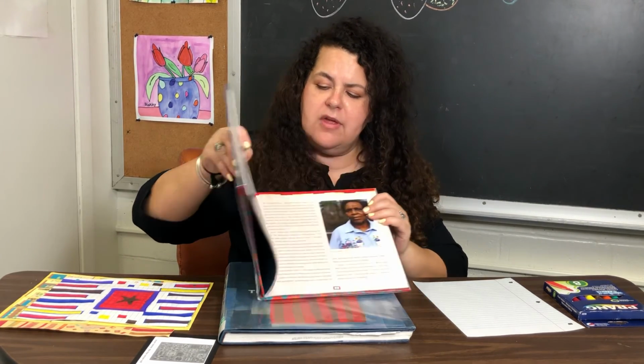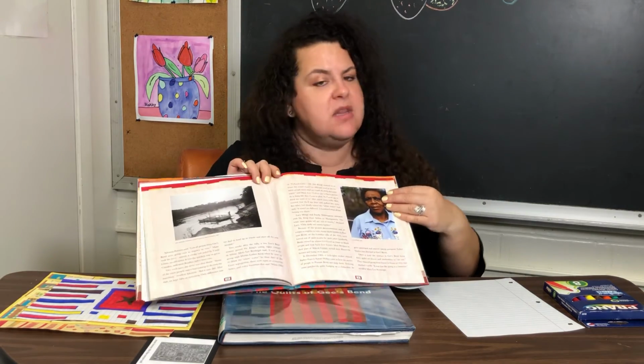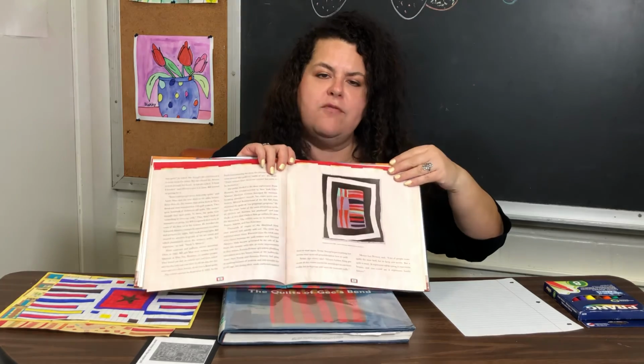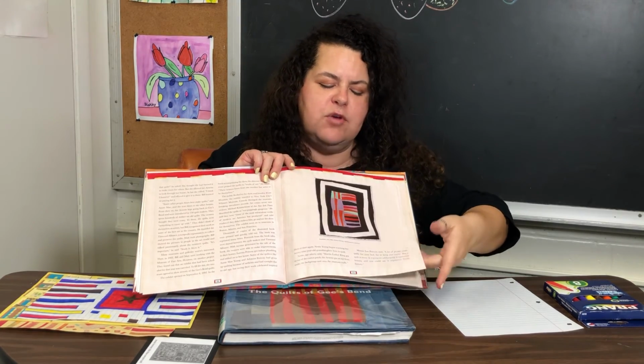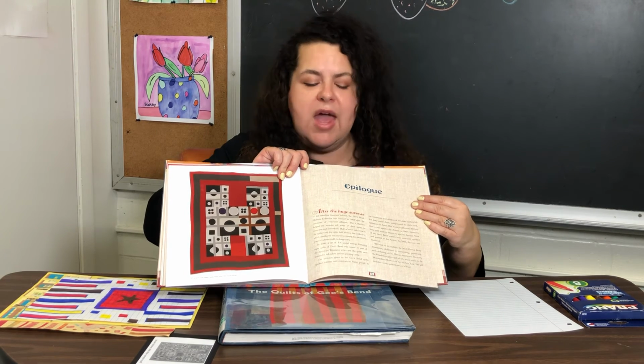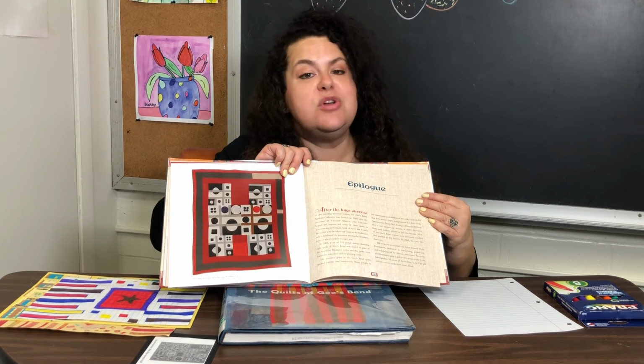I did this project to honor Black History Month. There is a lot of history at Gee's Bend. If you Google it, you can find more information, and there's lots of good books out there. These ladies are special, and so are these quilts. So enjoy this one.